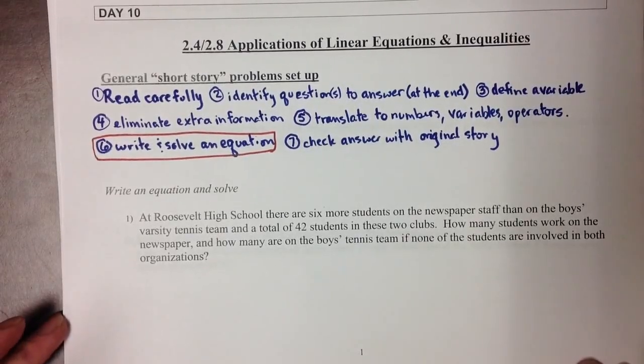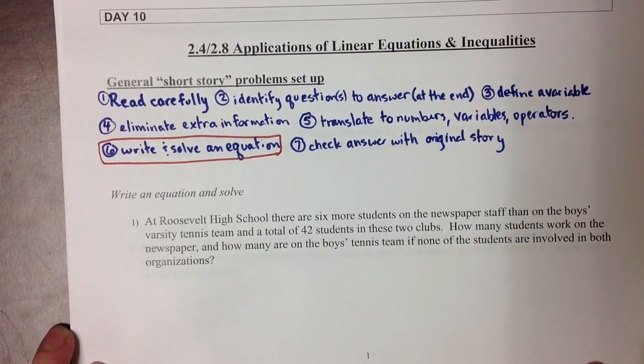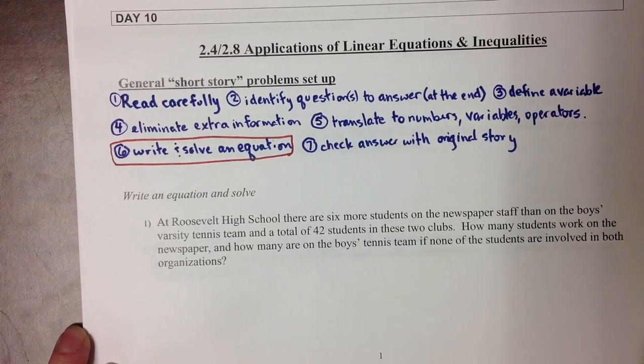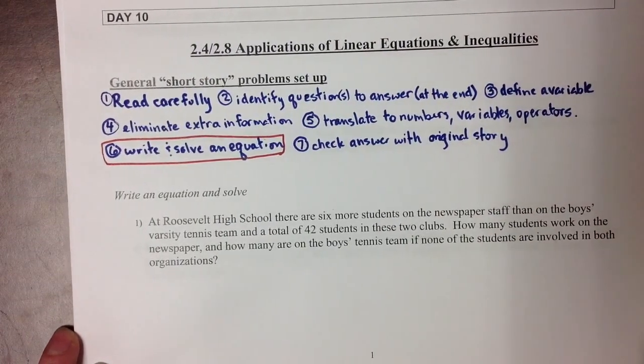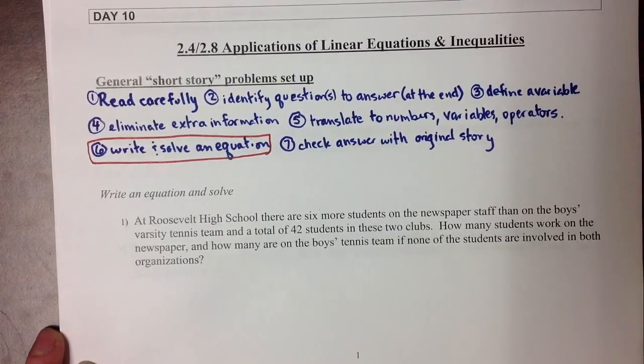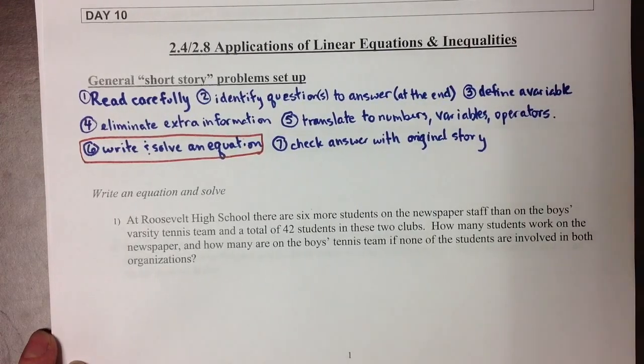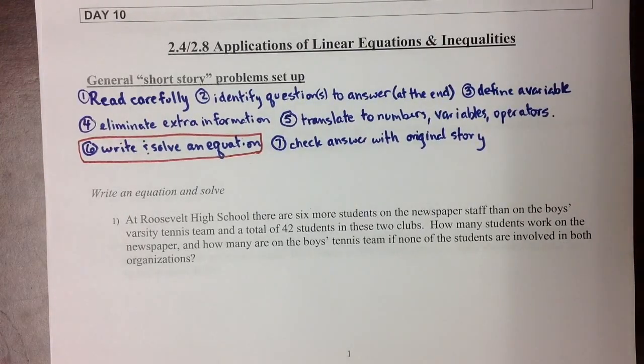Our first problem is number 1 in our packet, which reads: At Roosevelt High School, there are 6 more students on the newspaper staff than on the boys' varsity tennis team, and a total of 42 students in these two clubs. How many students work on the newspaper, and how many are on the boys' tennis team, if none of the students are involved in both organizations?